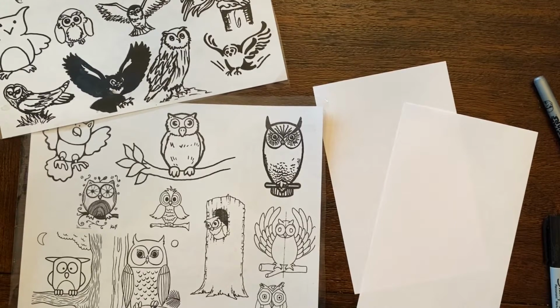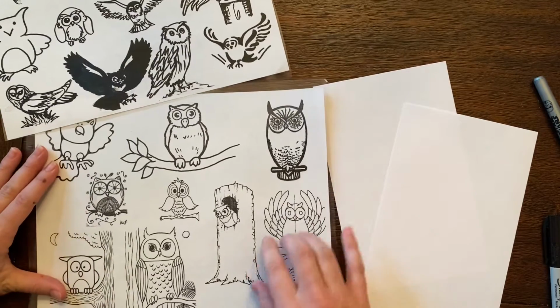Hello. Who would like to draw an owl? No? Nobody? You do? That's so awesome. Okay, we're going to be drawing some owls today.